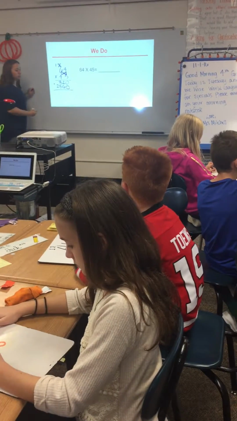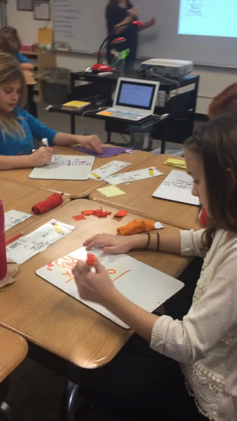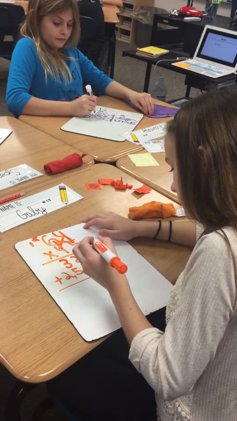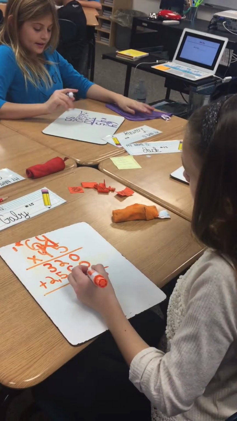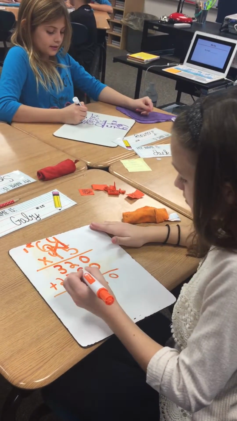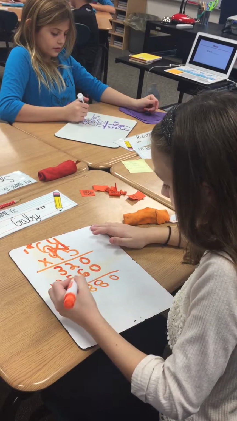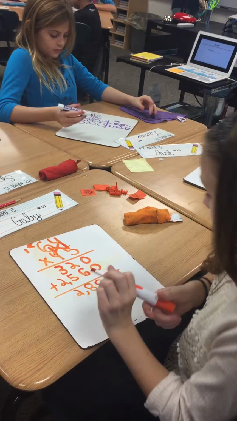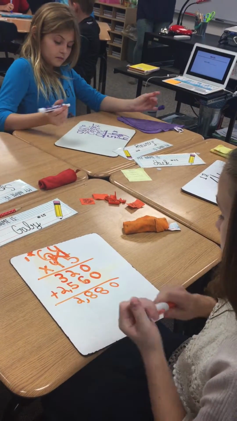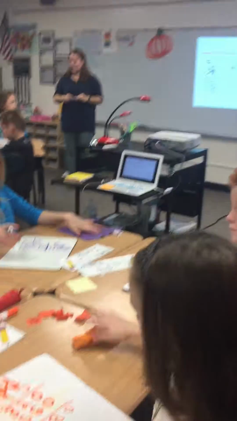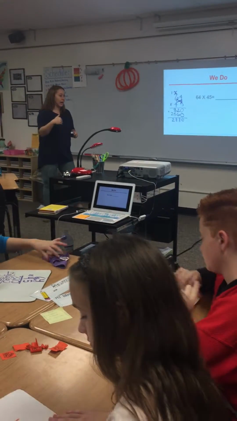Now we're going to add them together. I know that 0 plus 0 is 0. Out loud, what's 2 plus 6? 8. What about 3 plus 5? 8. And then bring down my 2. So 64 times 45 is 2,880.